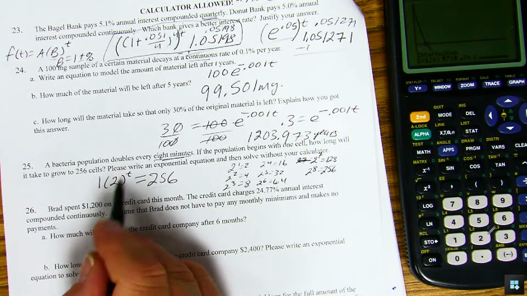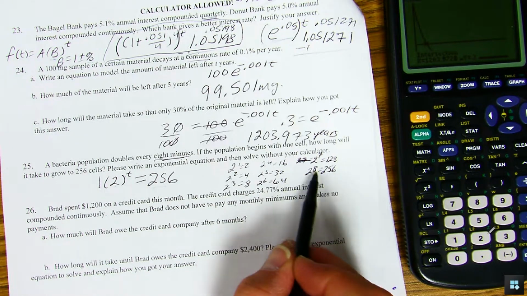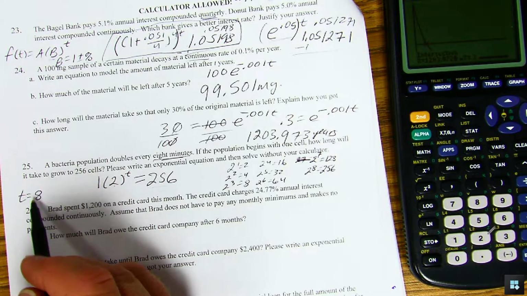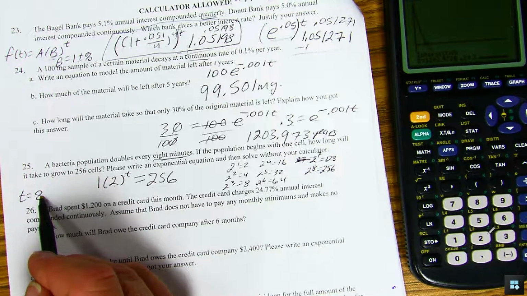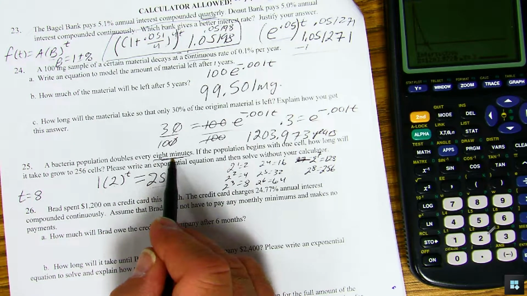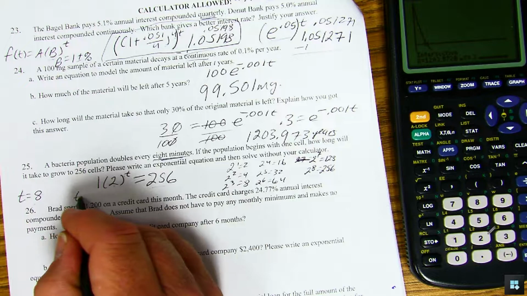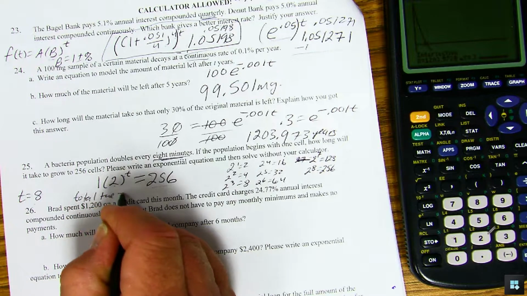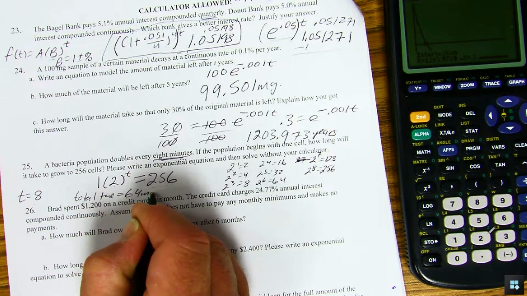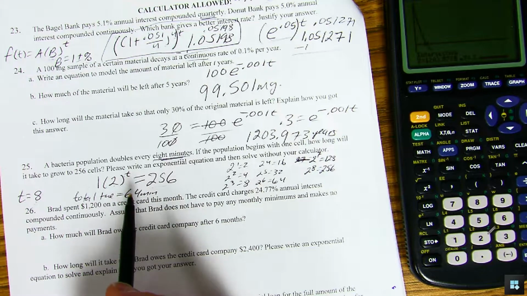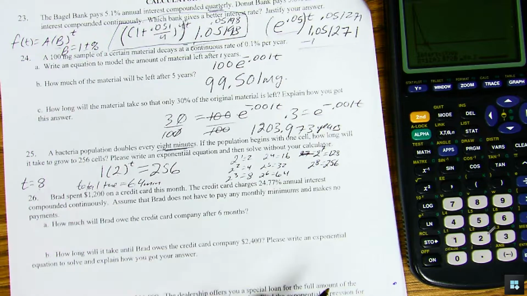So 2 to a power is 256, 8. So T would equal 8, meaning it's got to take 8 8-minute segments. So if it takes 8 8-minute segments, the total time is going to be 64 minutes because it took 8 8-minute segments. 64 minutes total time.